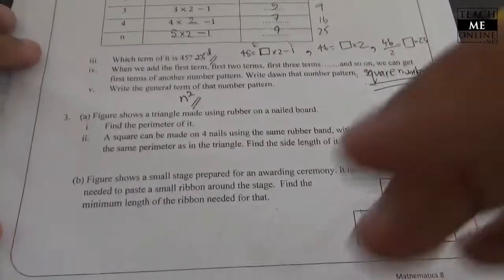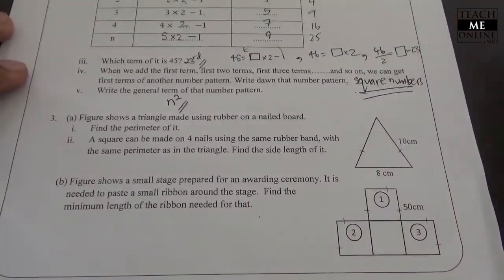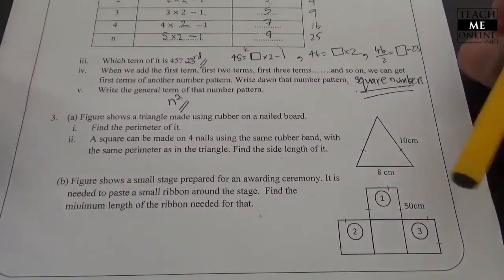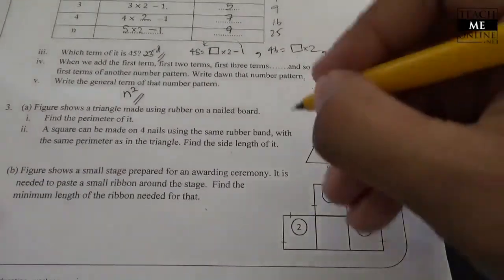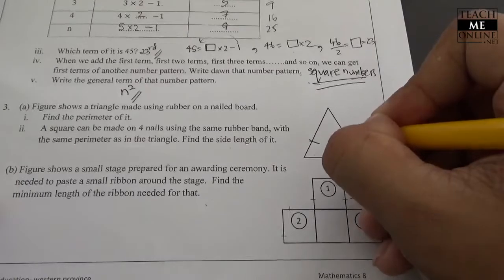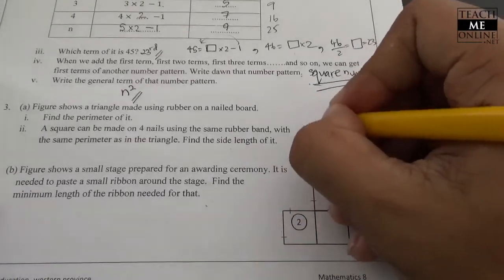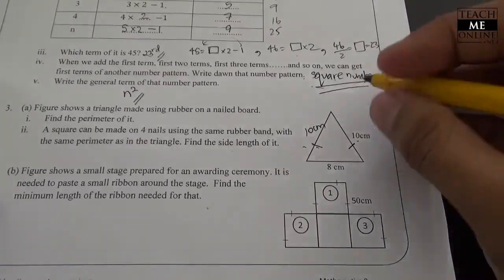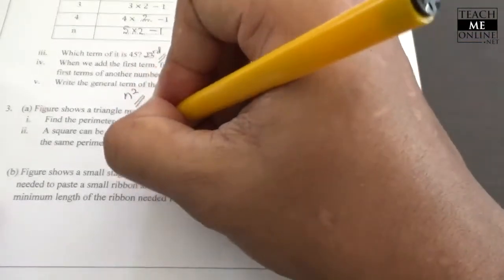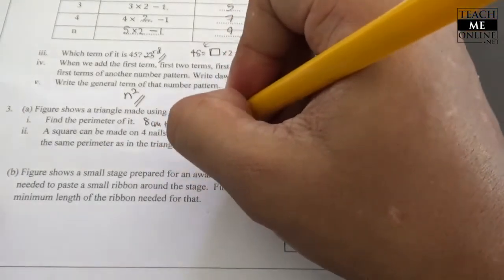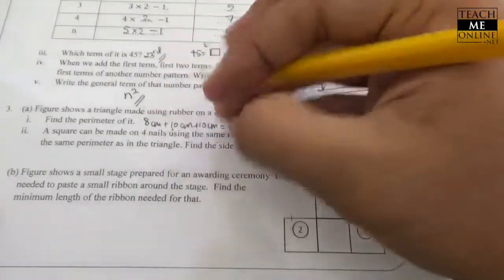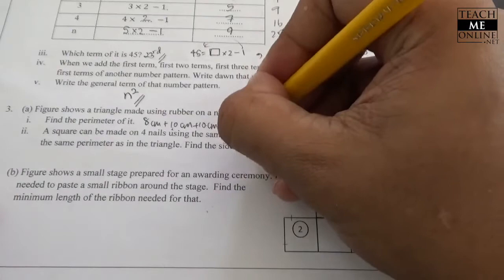Part 3, question 3. Subpart A. The figure shows a triangle made using a rubber band on a nailed board. Find the perimeter of it. These two lines here indicate that these two lengths are equal, so this is 10 centimeters. To get the perimeter, you have to add all three lengths. So that is 8 cm plus 10 cm plus 10 cm, which is 28 centimeters.